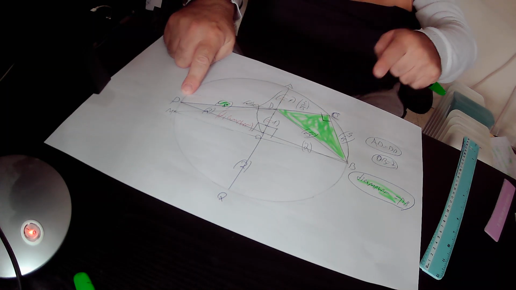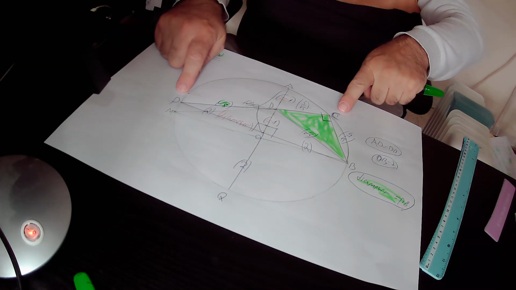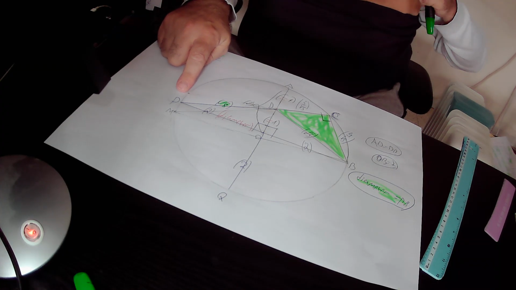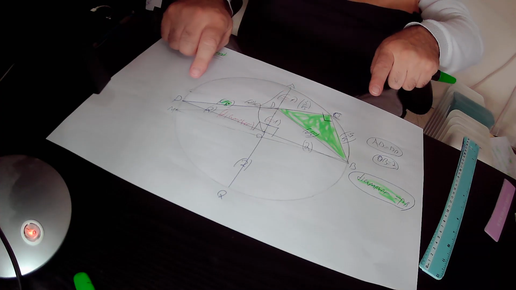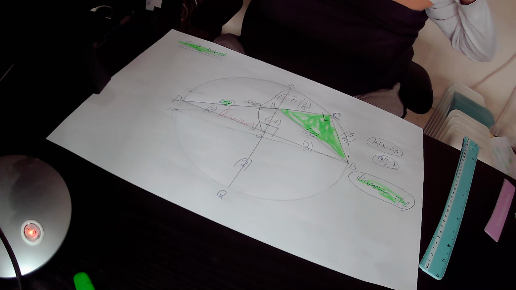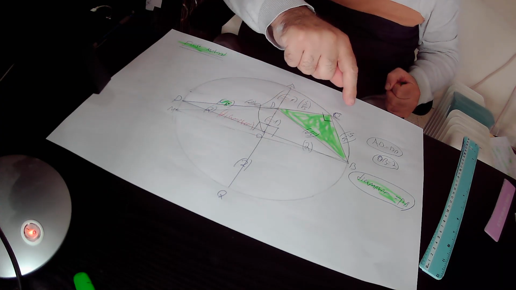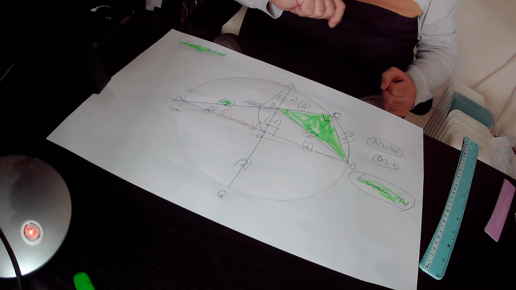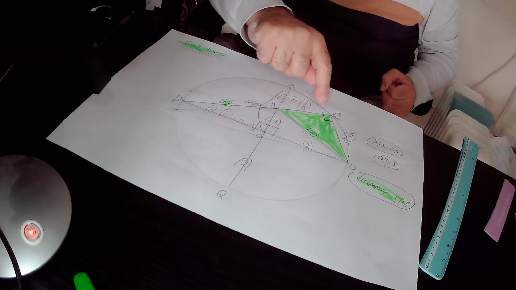So CP is a straight line that touches the circle at 2 points, C and P. Therefore, CP is a chord. So in total, we find that chord AQ intersects with chord CP at point D. Repeat again, chord AQ intersects with chord CP at point D.